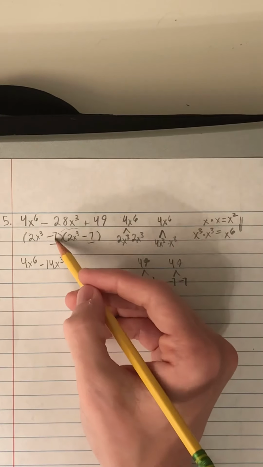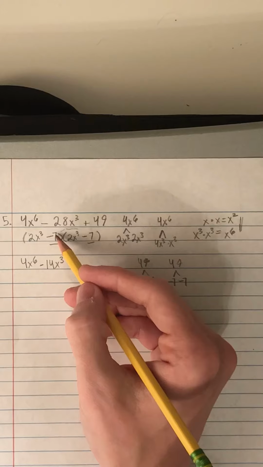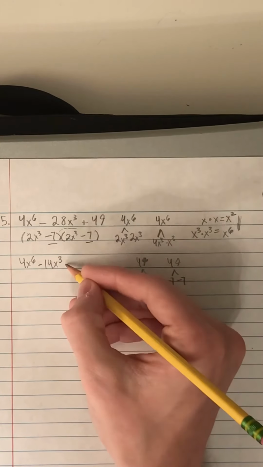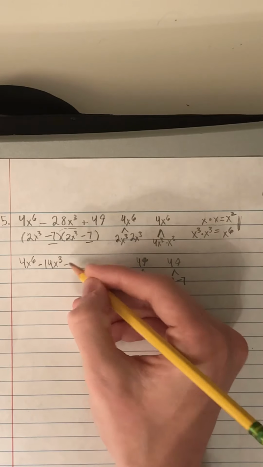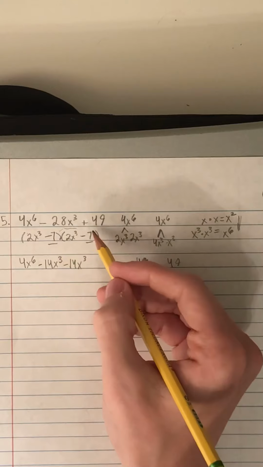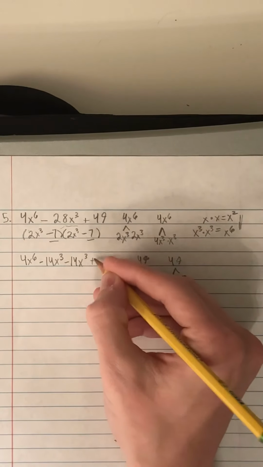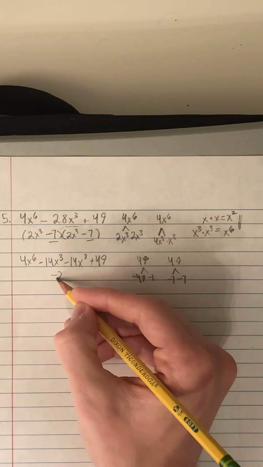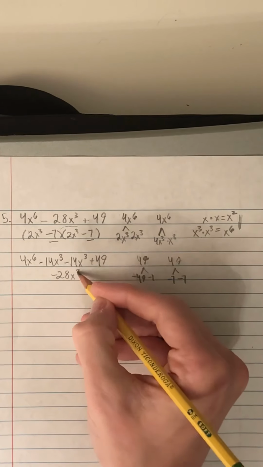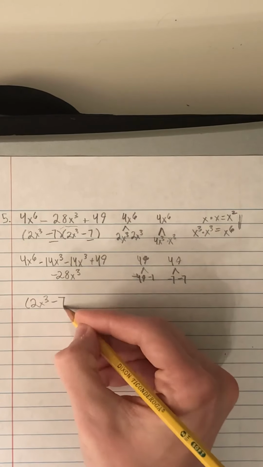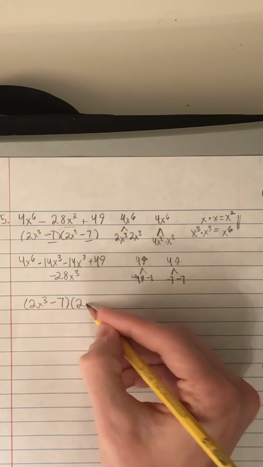And then I do this negative 7 in the first parentheses times 2x cubed in the second parentheses, and that'll give me minus 14x cubed. And finally, I've got negative 7 times negative 7, that's plus 49. Oh, hey, that works out. My middle term is going to be negative 28x cubed, meaning my answer would be 2x cubed minus 7 times 2x cubed minus 7.